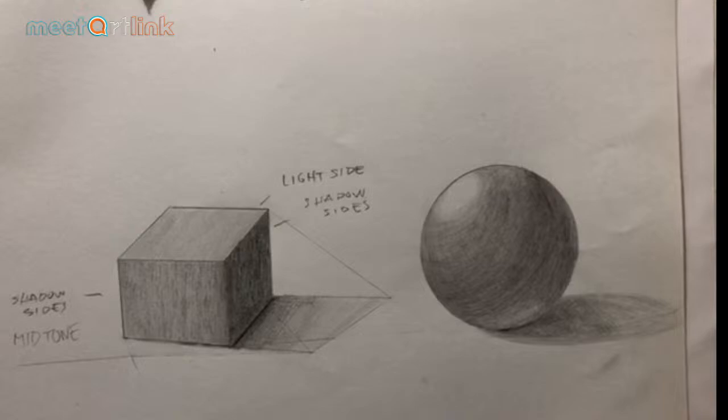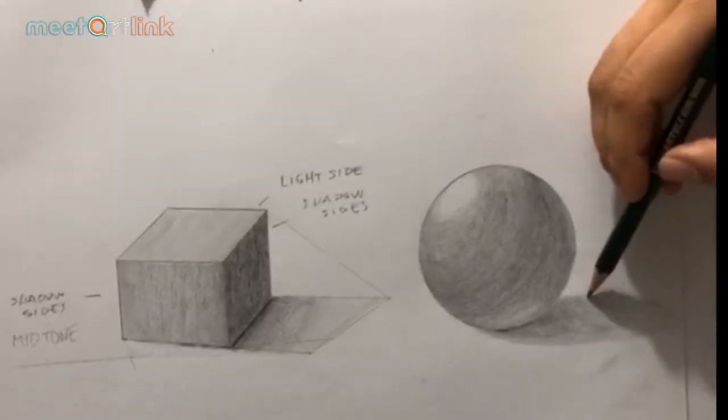And maybe the hardest is just to blend these transitions.